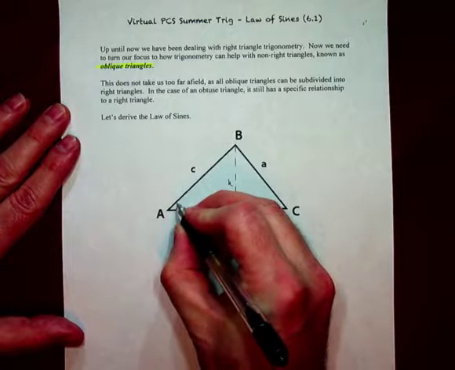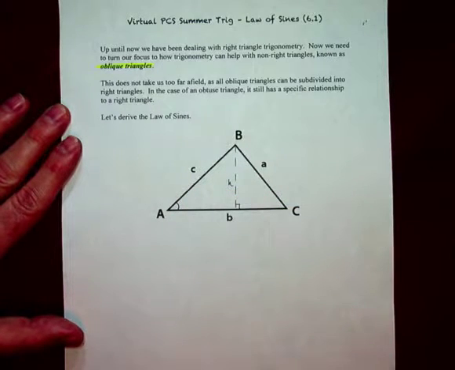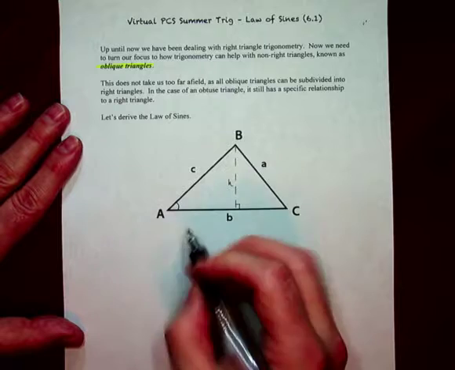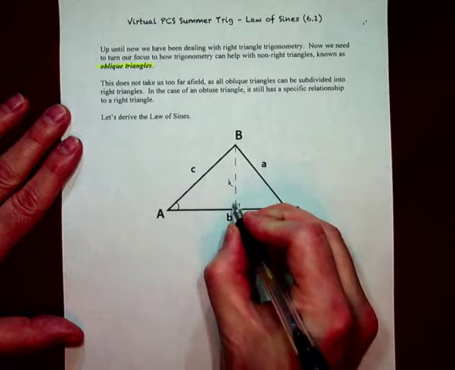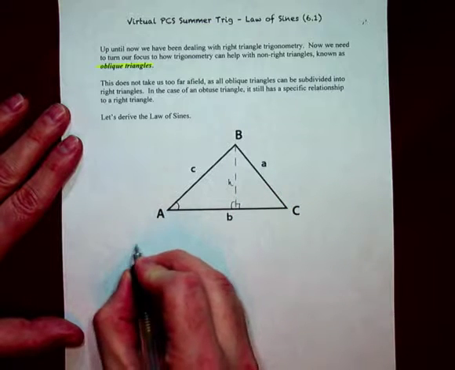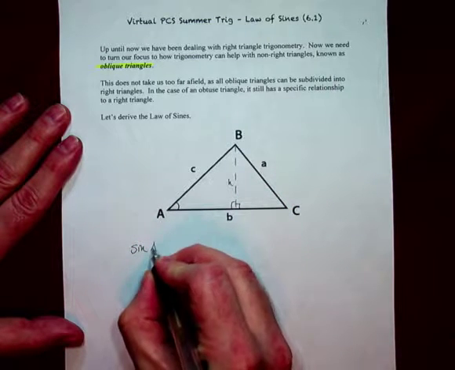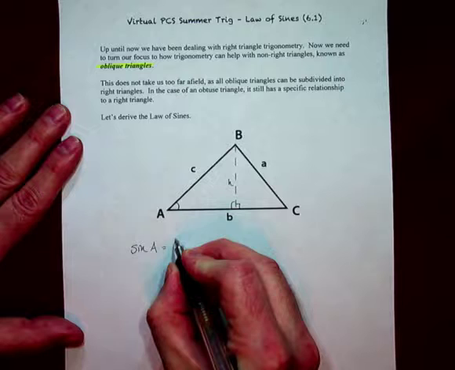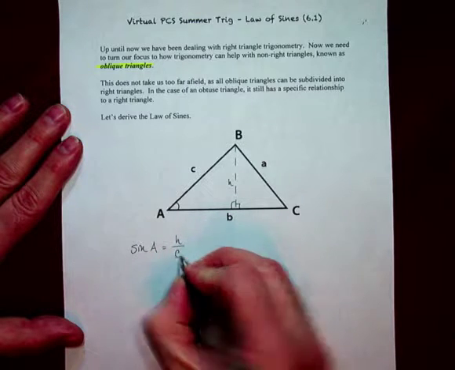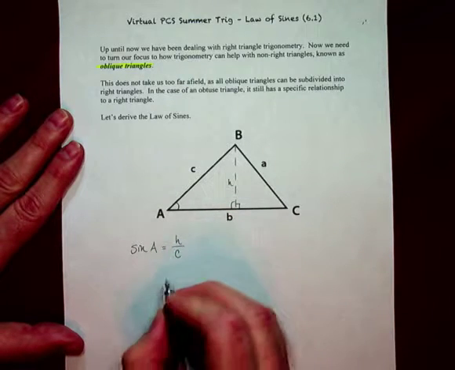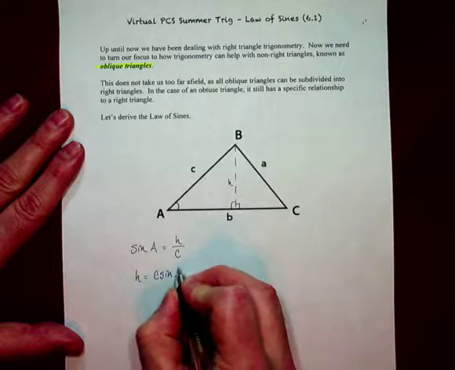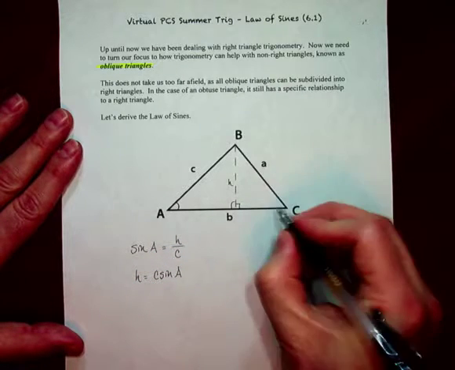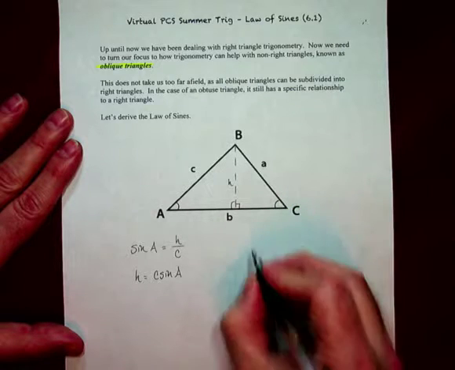Now, let's look over here at angle A. Angle A has an opposite of h and a hypotenuse of C. So if sine of angle A is equal to opposite over hypotenuse, then h is equal to C sine A. Let's do it for angle C over here as well.